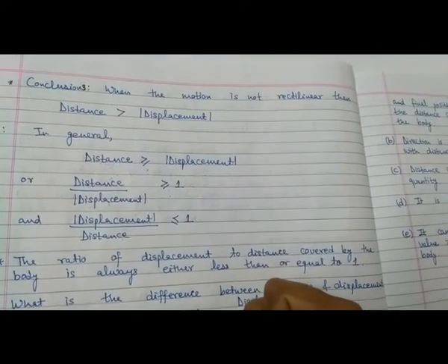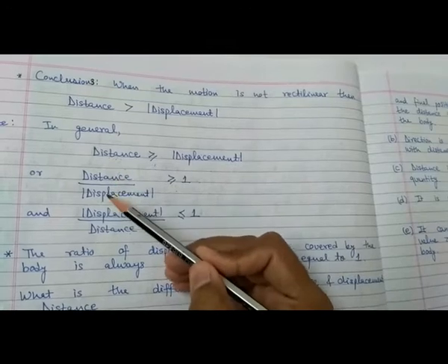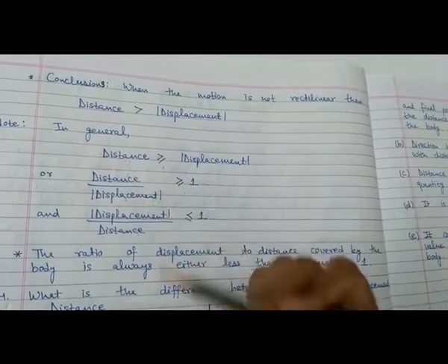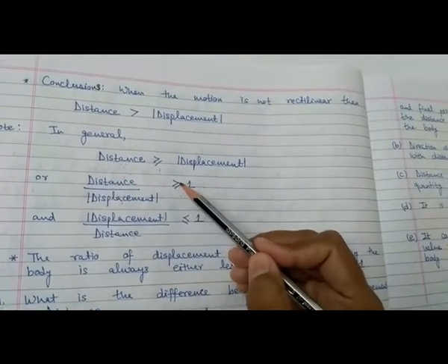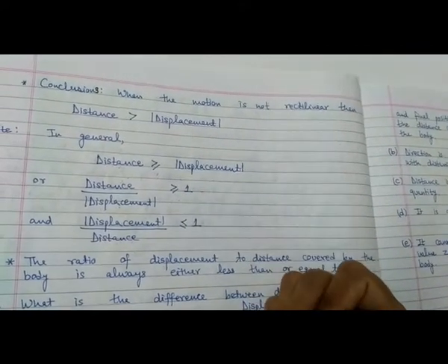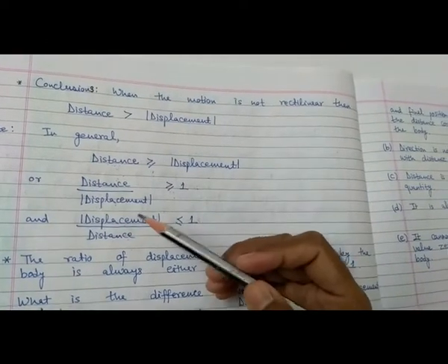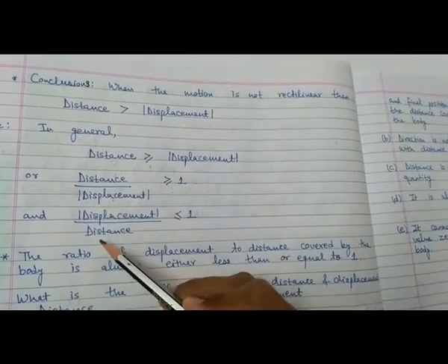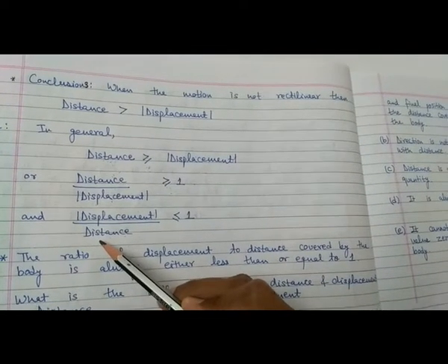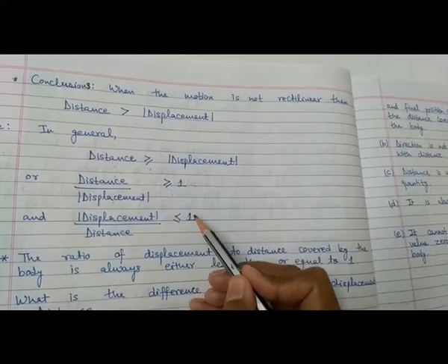Now, if somebody asks you what is the ratio of the distance to displacement, then you will say that it will always be greater than or equal to 1. But if somebody asks you what is the ratio of the displacement to distance, then your answer should be less than or equal to 1.